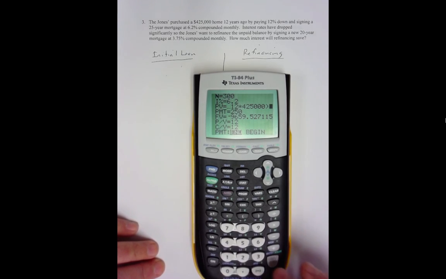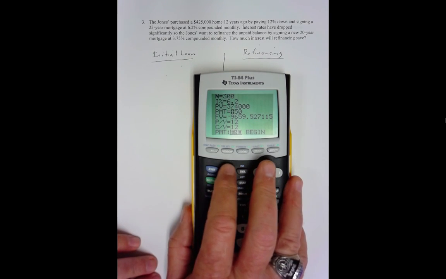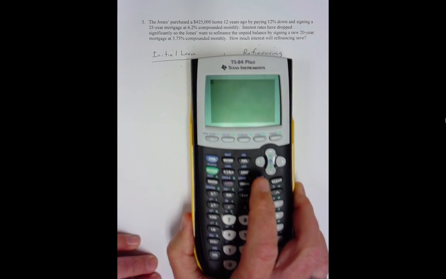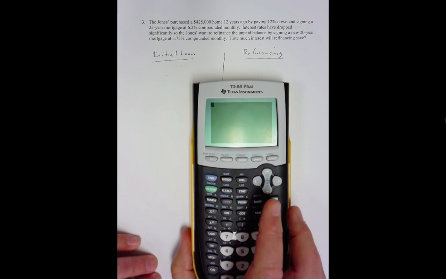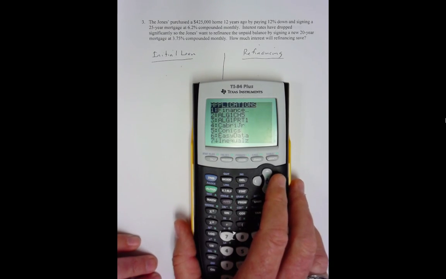Okay, so the total amount financed was $374,000. Now I don't know about you, but I would want to go back and make sure that there were no typos there, because if I start out wrong, I've got no prayer of getting the problem done correctly. So 425,000 minus the 12% down payment. It's kind of a strange down payment, but it happens. So 374,000 is what I need in TVM Solver.